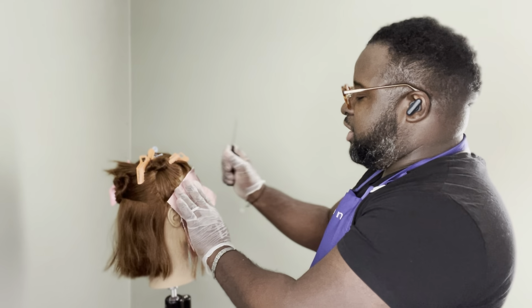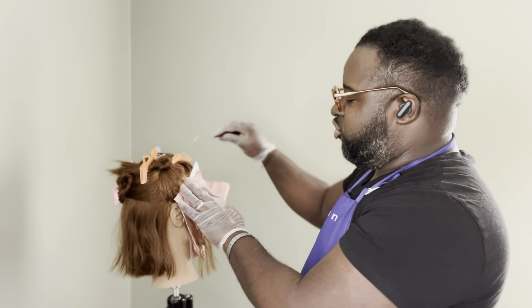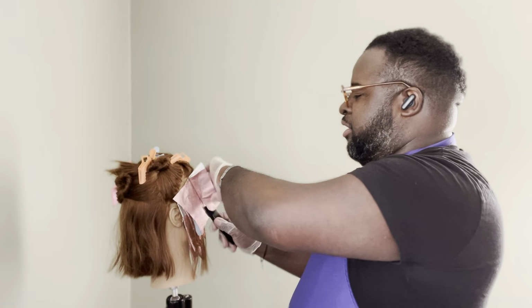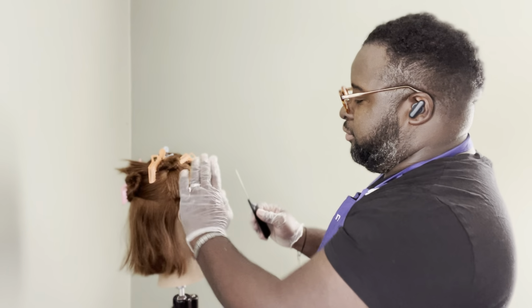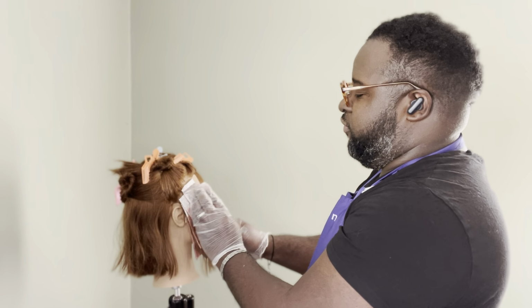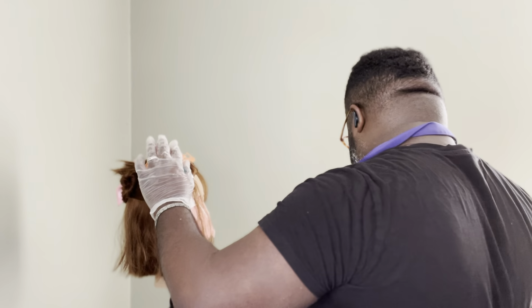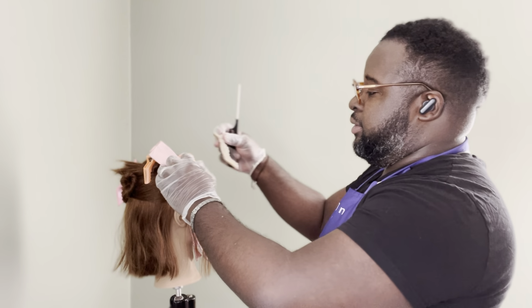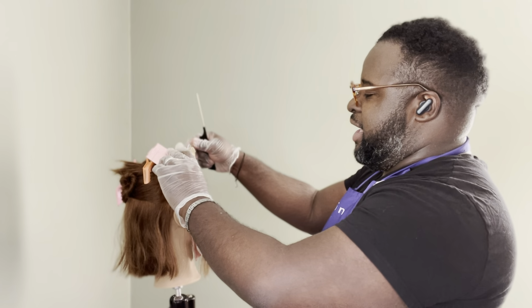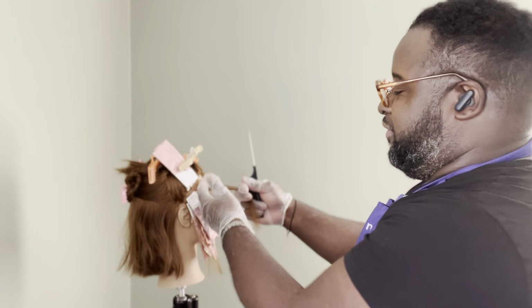And I'm gonna go from here. I'm gonna go ahead, push that back up, close this foil down, and then close this one in. And then I'm gonna move this out of the way. And then I'm gonna take this here.